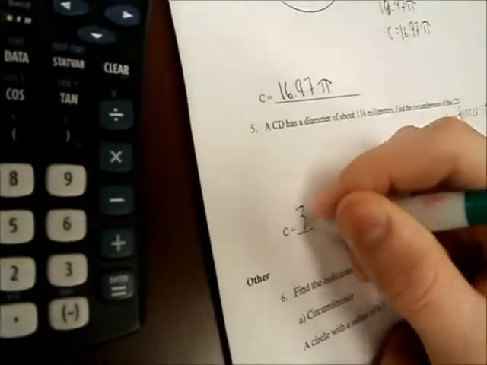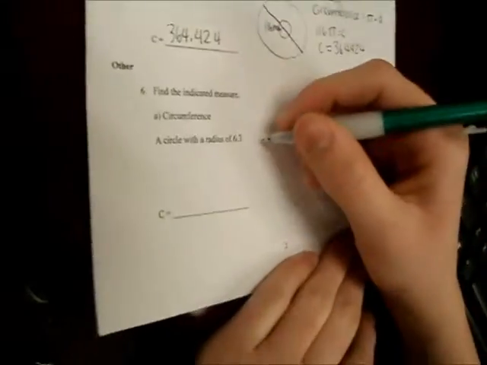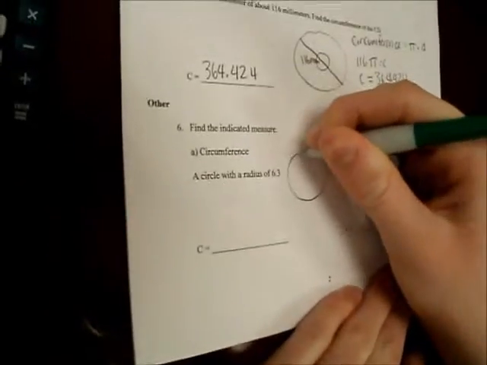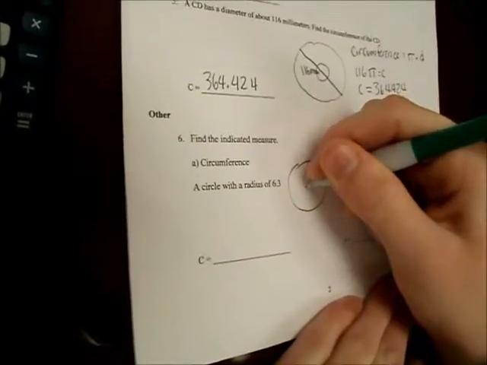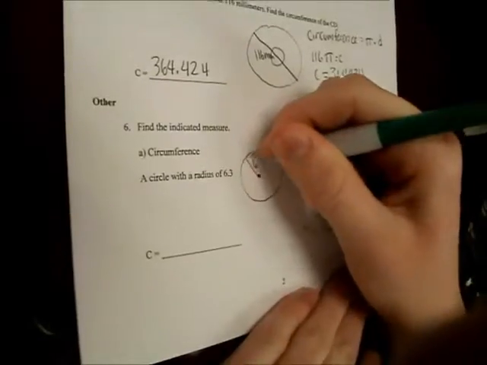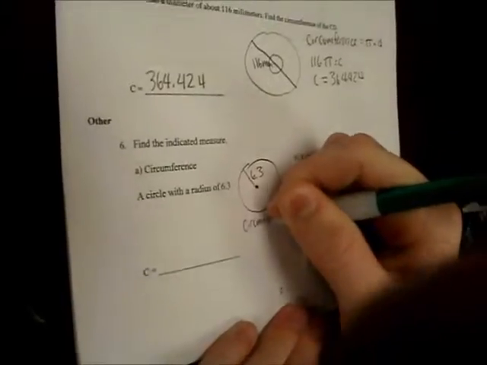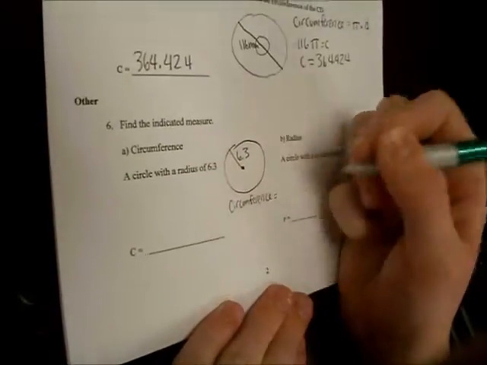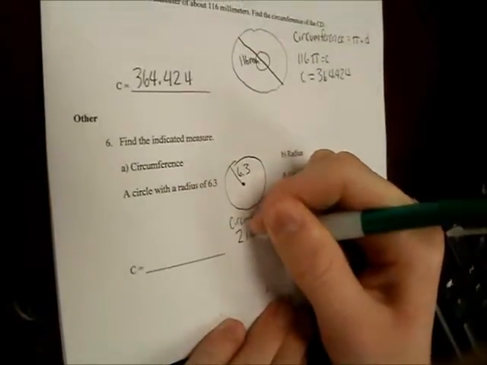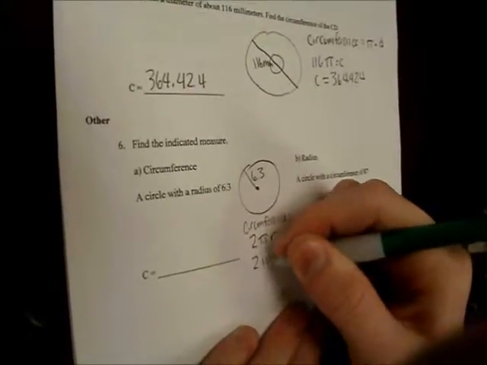Hello, everybody. For number 6, we need to find the circumference. With that, we have a radius of 6.3. So we know the circumference equation equals 2 pi times the radius. That means we just plug our numbers into the equation, which means that 2 times pi times 6.3 is the equation. So we punch that into the calculator, and we have circumference equals 39.58. That means our final answer is 39.58.